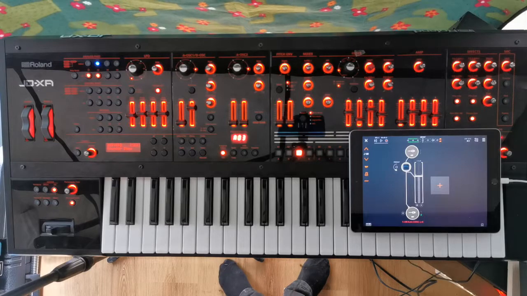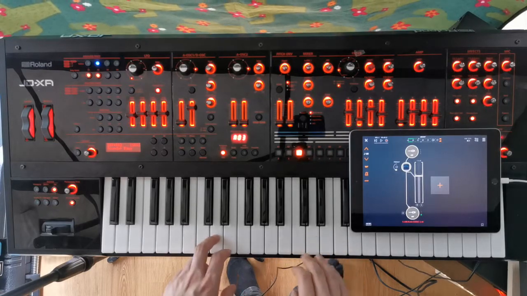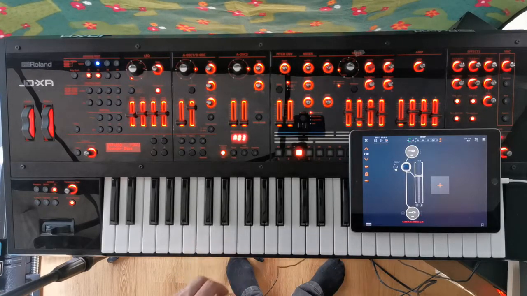So you can go from something really short all the way to something really long for those full atmospheric string-like sounds.